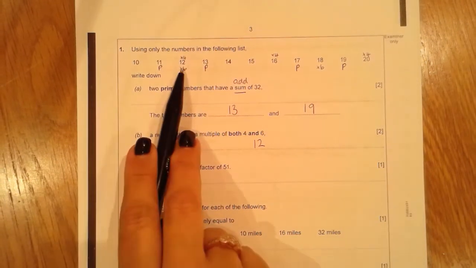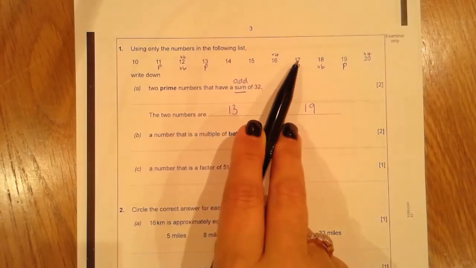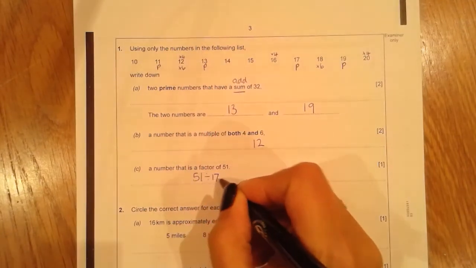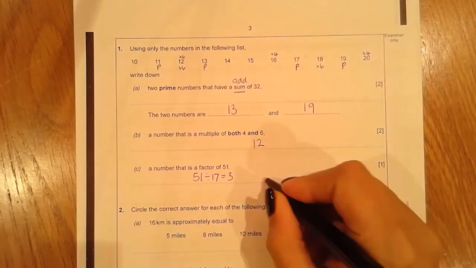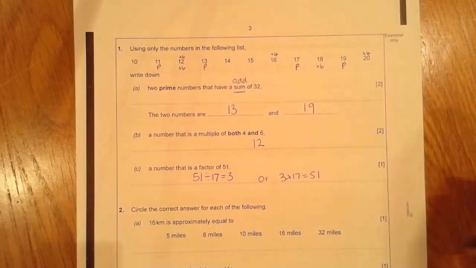As I keep working across the list, 51 can be divided by 17, goes into it 3 times, or 3 17s is 51, so 17 is a factor.